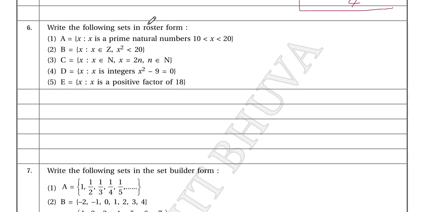The next important thing is to convert to roster form. In all these questions, set builder forms are given. We have to convert them into roster form. Roster form means we have to write down all the elements. So first question, x such that x is a prime natural number between 10 and 20.